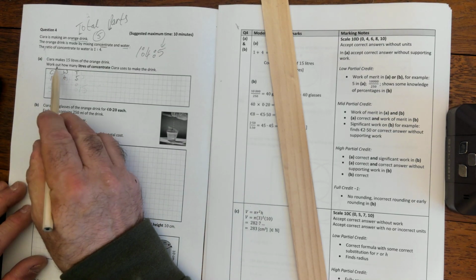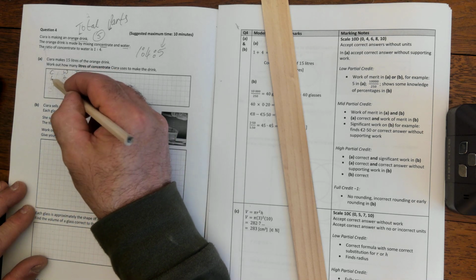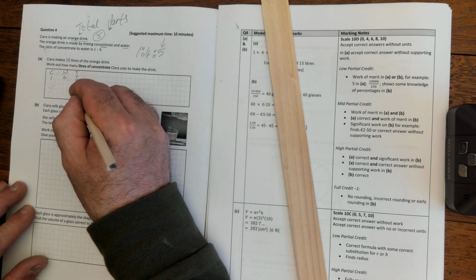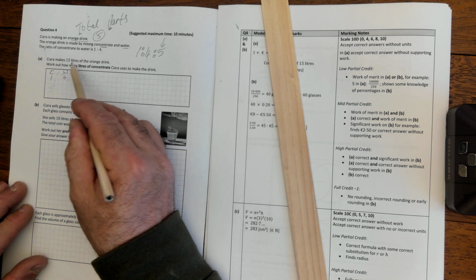Okay, so now Kira goes on to make 15 litres of orange drink. So we need to think, where does that belong? What column does it belong in? And of course it belongs in this column here, because it's the total. She makes 15 in total.